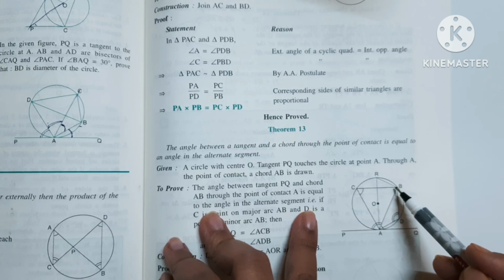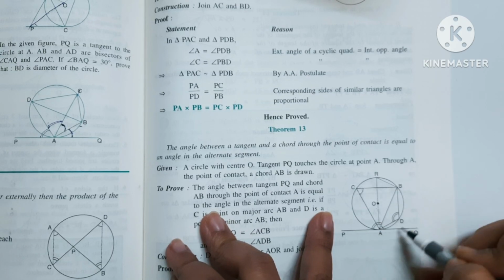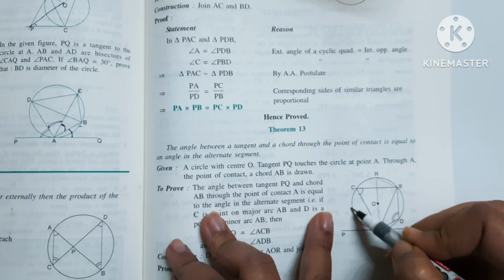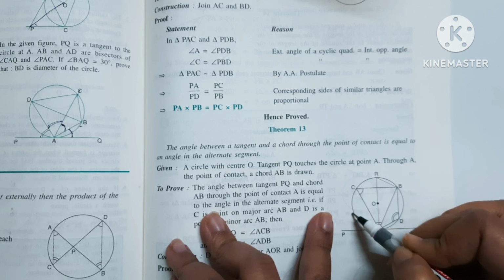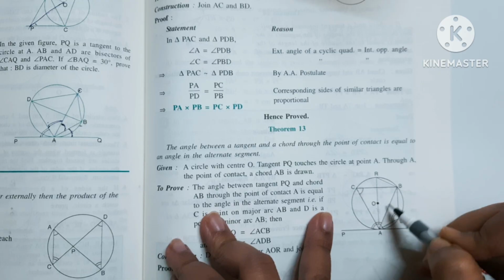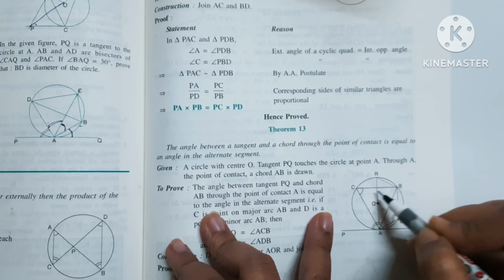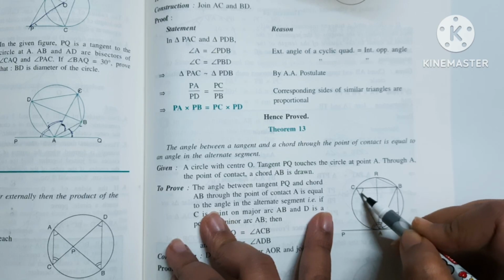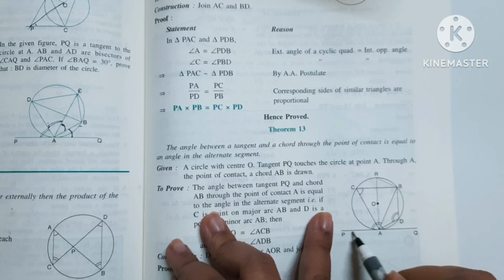If you choose any point from this segment, suppose C, this chord will make an angle at C, ACB. Now this angle will be equal to the angle that the chord makes with this tangent PQ.